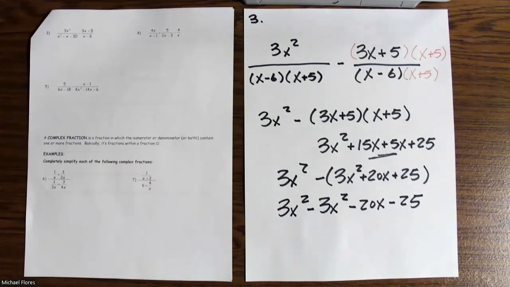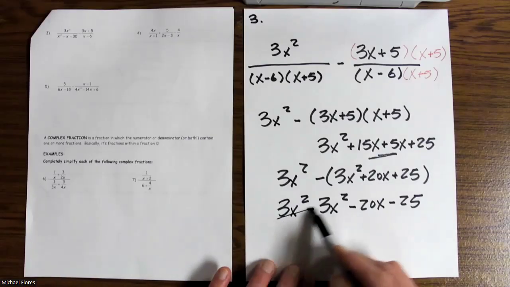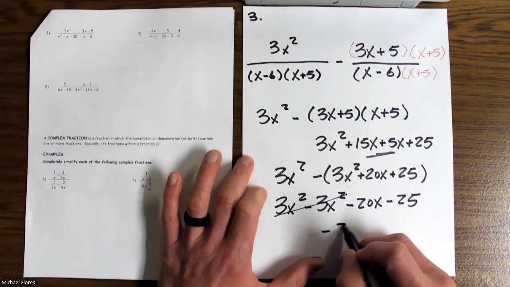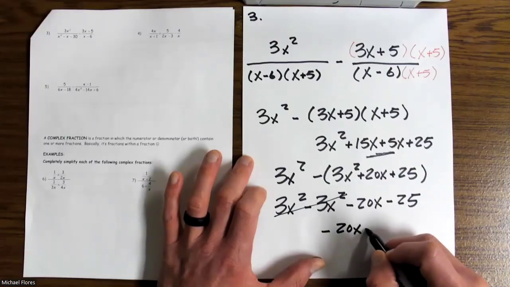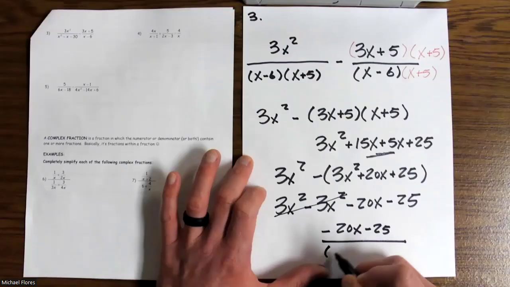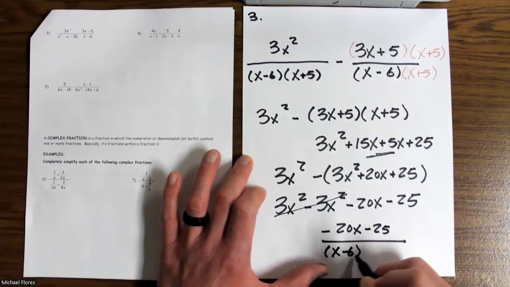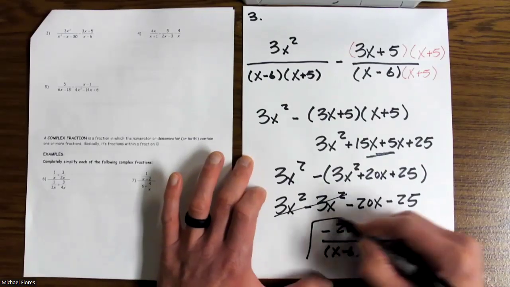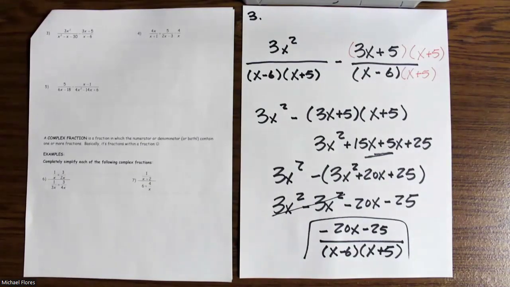From here, we see that our 3x squareds, those are going to cancel. 3x squared minus 3x squared, those cancel, leaving us with negative 20x minus 25 over, remember what our denominator was? x minus 6 times x plus 5. And this is going to be your answer for that example.